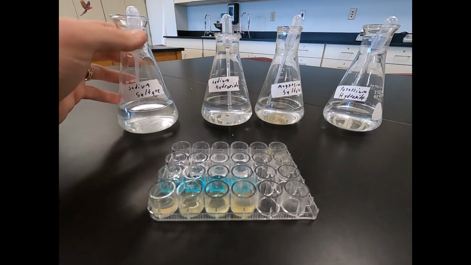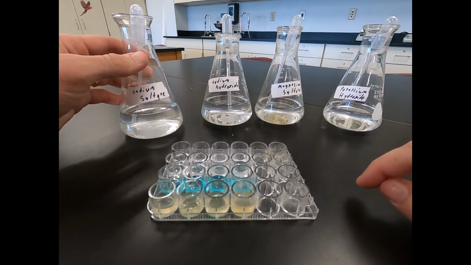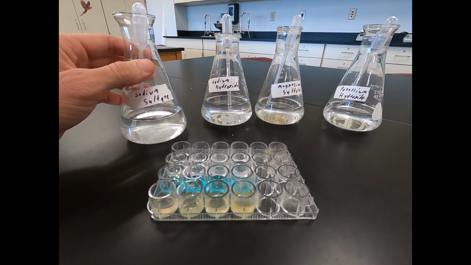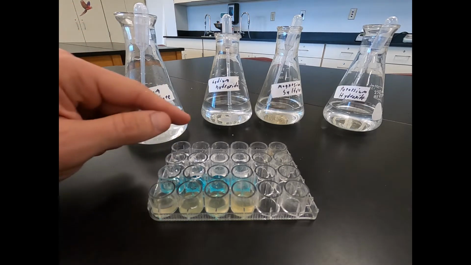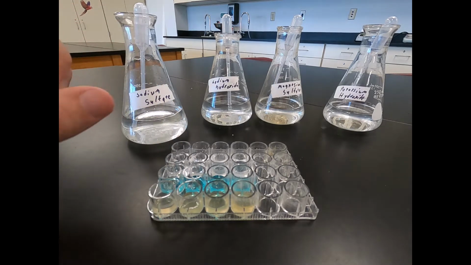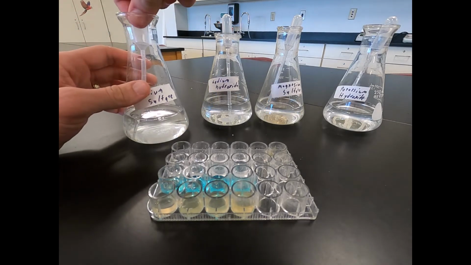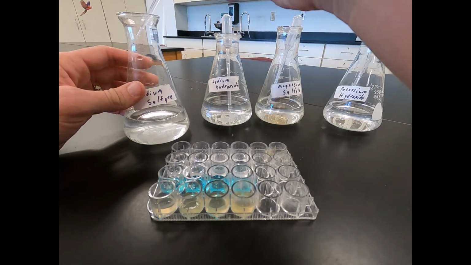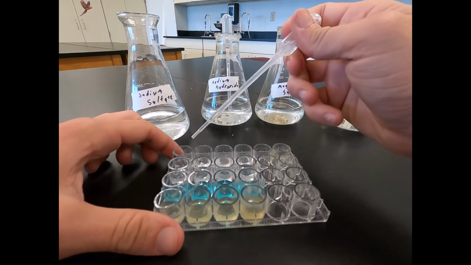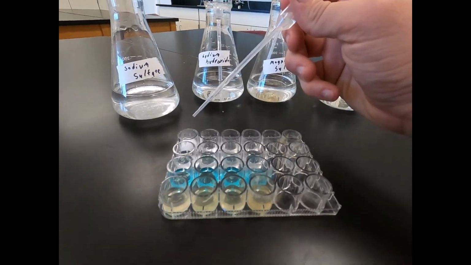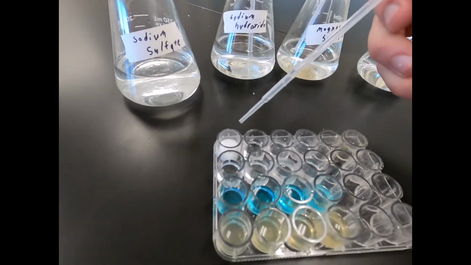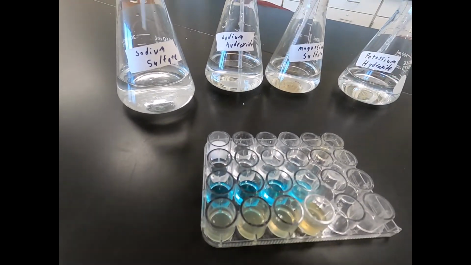So now we're going to take each one of our testing solutions, starting with sodium sulfate, and react it and add it into our wells, going down each of the columns and seeing how they react. First one's going to be sodium sulfate reacting with barium chloride. So we'll bring that in as close as we can. We'll drop a few drops in, and hopefully you can see it made a white cloudy substance in that one.